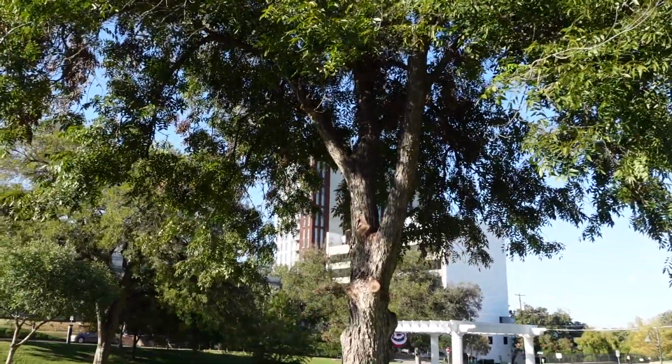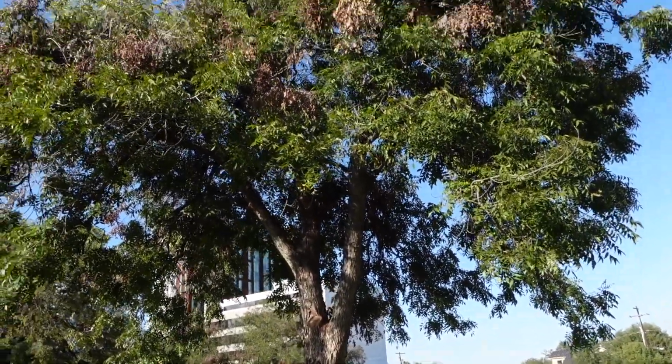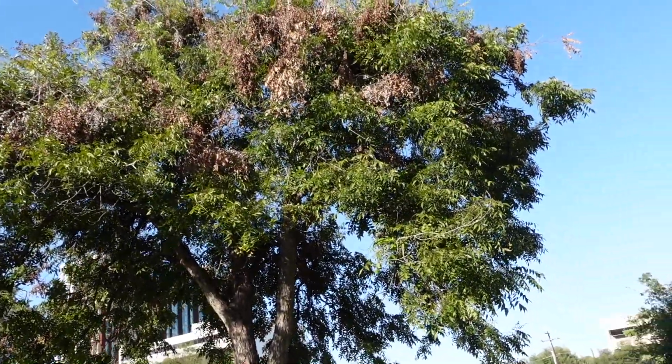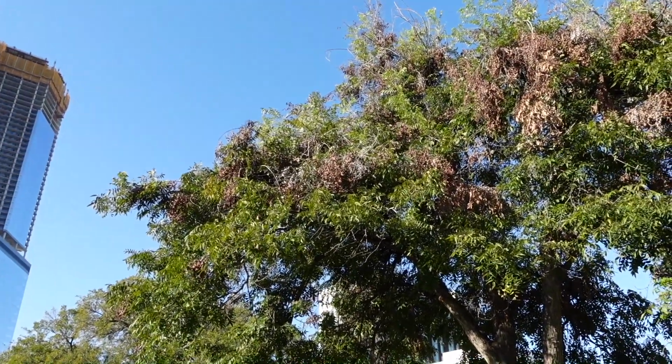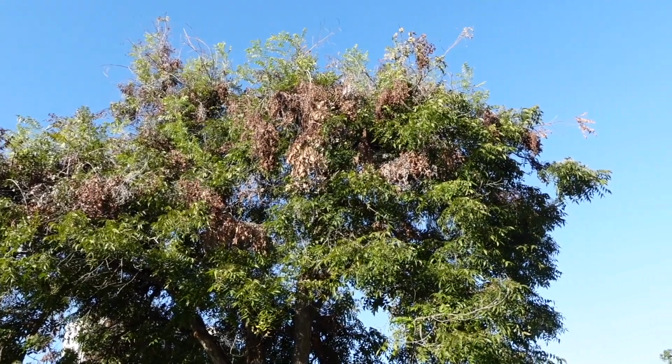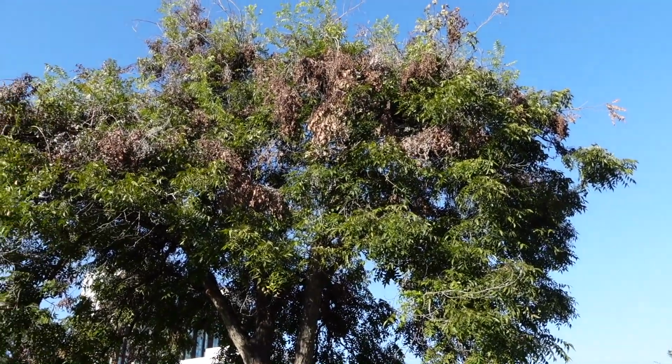That's when it's good to know what kind of tree we're looking at. There's apps that can help you with that, but I know that this is a pecan, and this time of the year, this foliage is about right. I mean, obviously not the dead portions, but it should have green leaves right about now. It should be dropping the leaves soon.